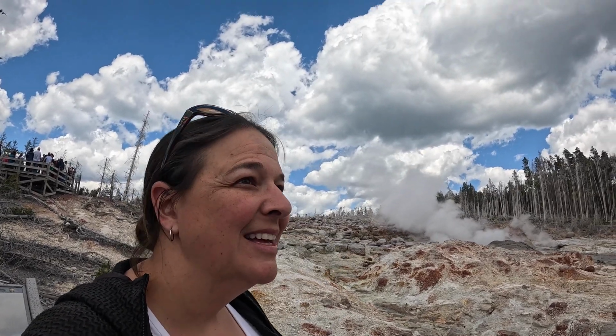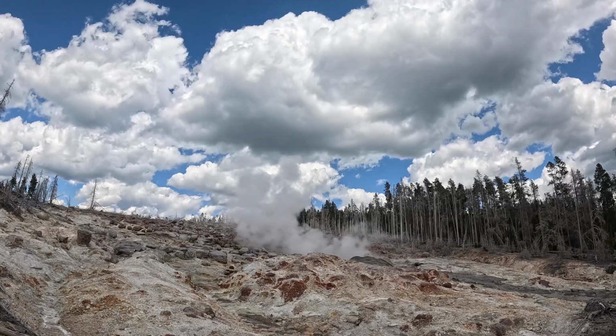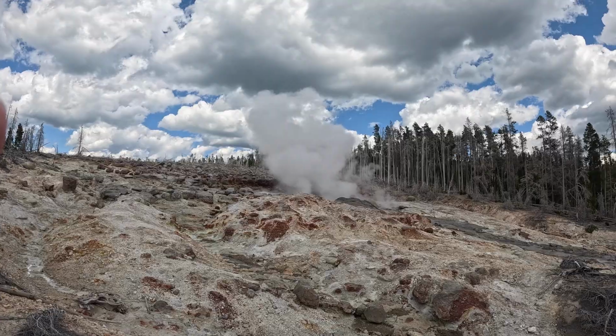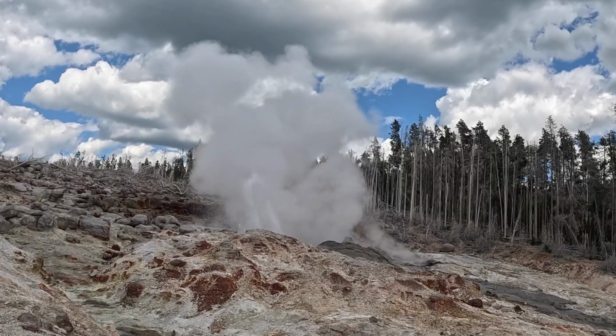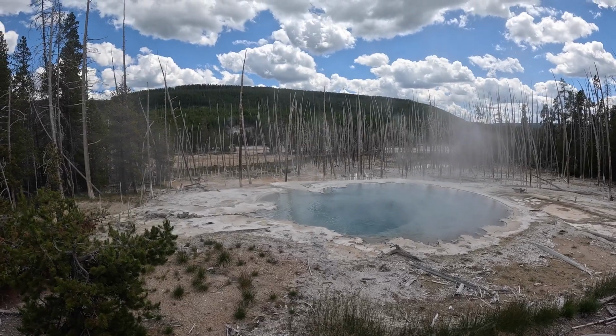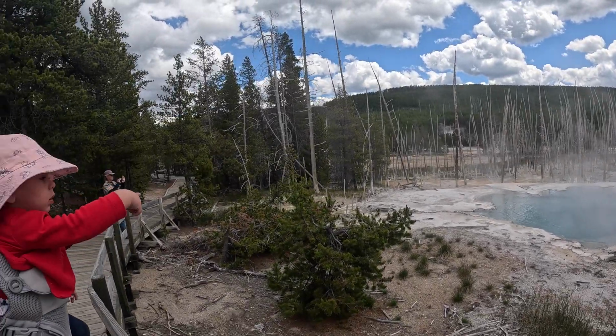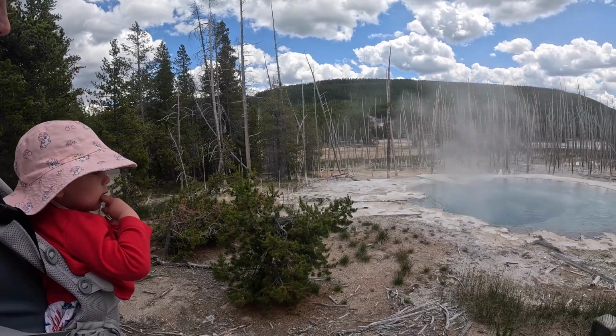Splashing out, right? It's splashing, that's not erupting. Yes, that's not a tall column. So? That's like, it's like farting. Yeah, it's a wet fart. Look at that. That is a wet fart. Yeah, is that pretty? Look at that. Yeah, that's pretty.